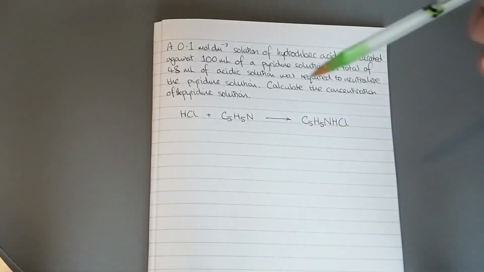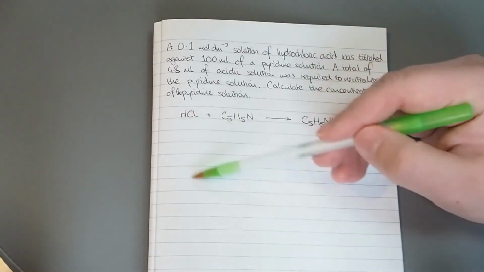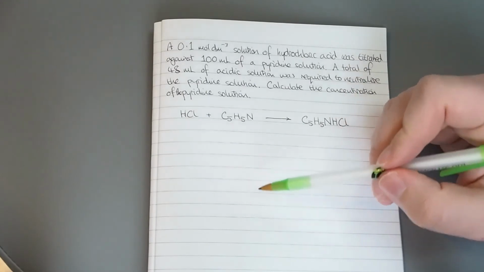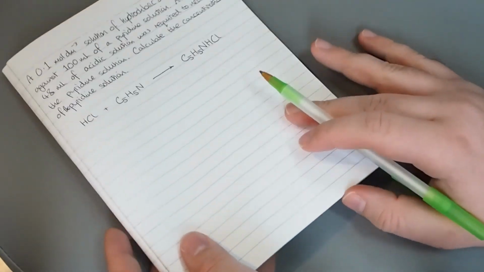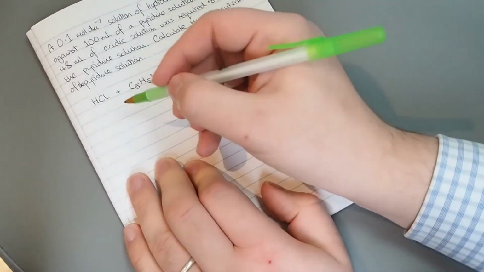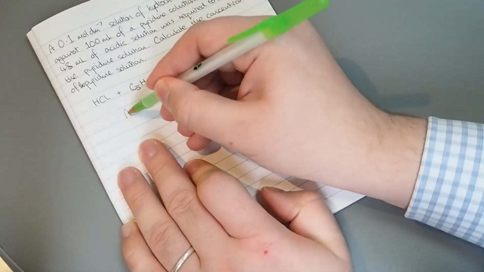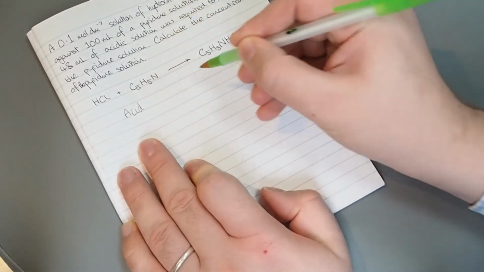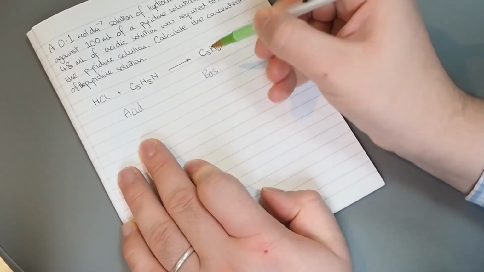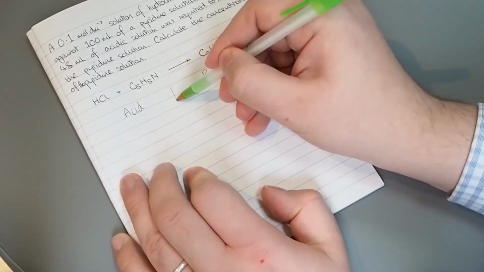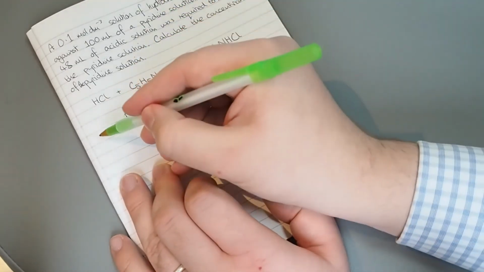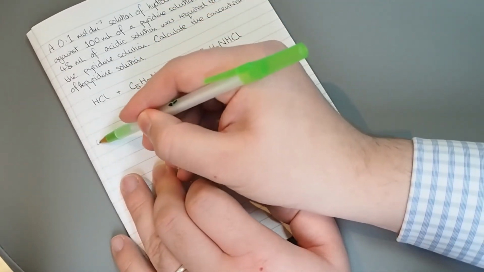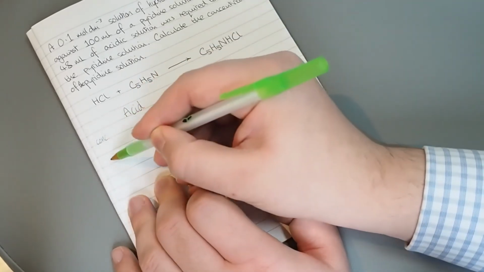So let's set this up. Now sometimes if you don't have enough room at the side or something like that, you can set it up a bit nicer, making better use of the page. I'm going to turn this slightly on an angle so that I can write a bit better. So what you can do is something like this. Acid, base, draw your line down the middle, and you can then put concentration, or conc.